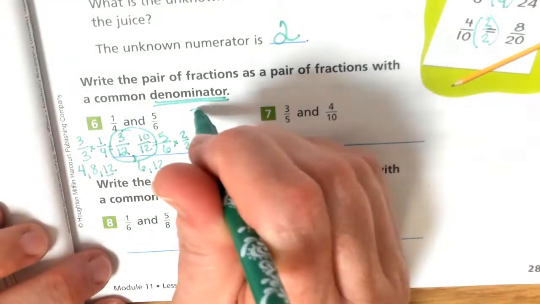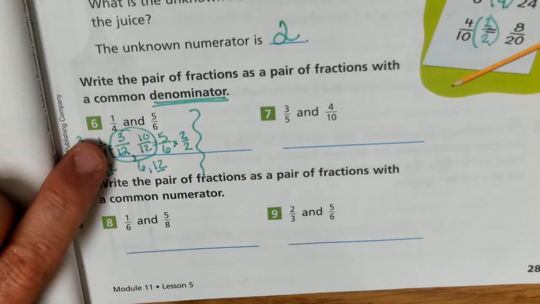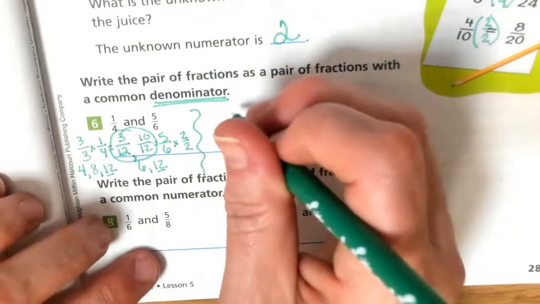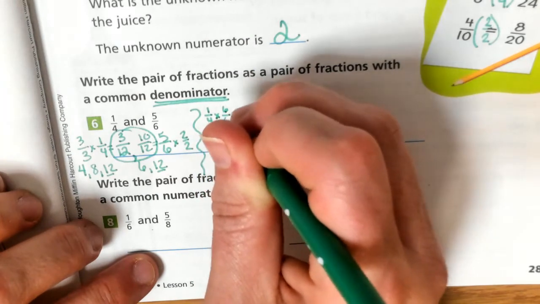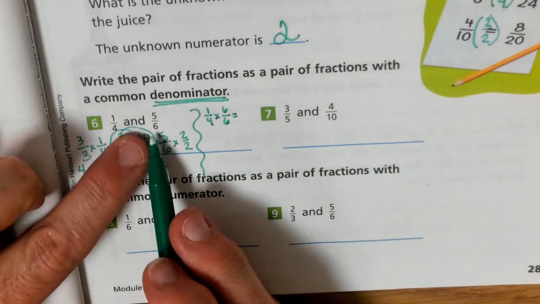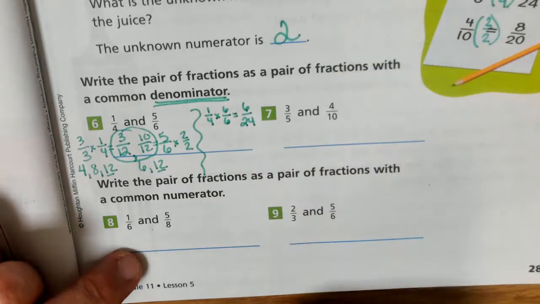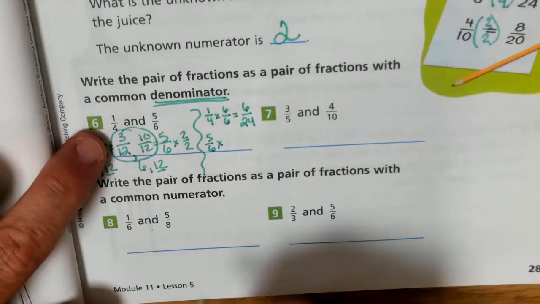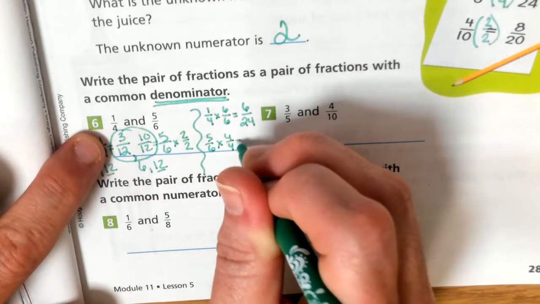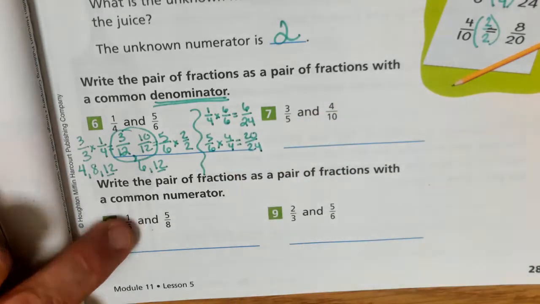The other way we could do this is to multiply by the opposite denominator. So we could do 1/4 times 6 over 6, right? Because that's the opposite denominator. And that would give us 6 24ths. And we could multiply 5/6 times 4 over 4, and that would give us 20 24ths.